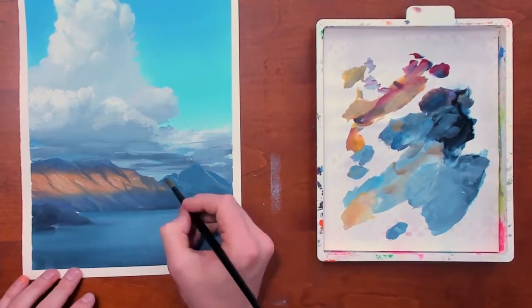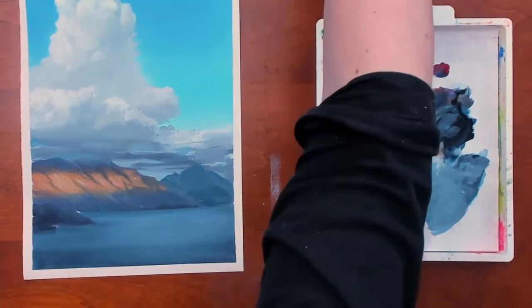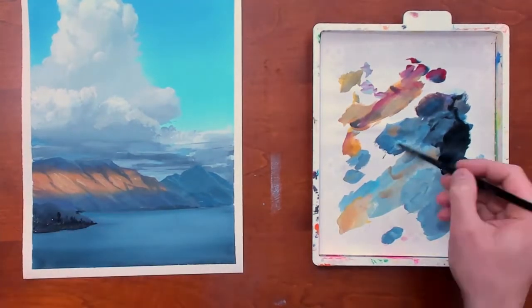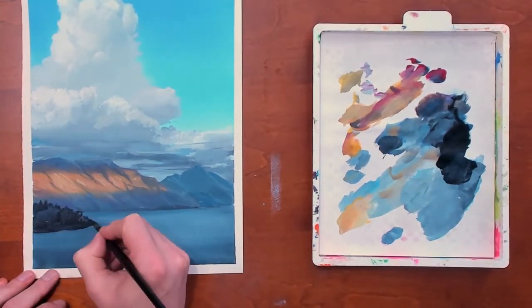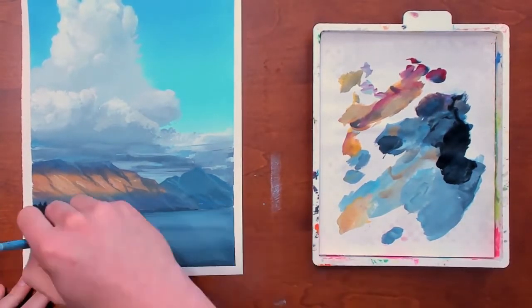Here in the painting, we're getting to the point where we're really just starting to finish things off. We want to start to add in the details, add in the final degrees of contrast, add in the final details, things that really are going to help make this feel like a finished piece.